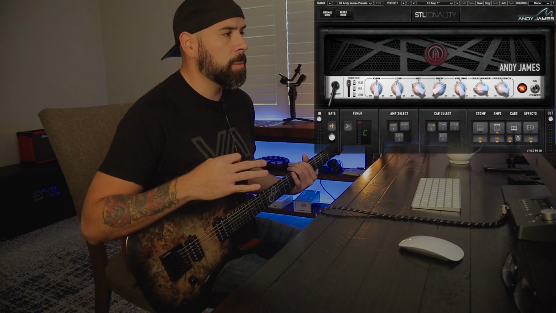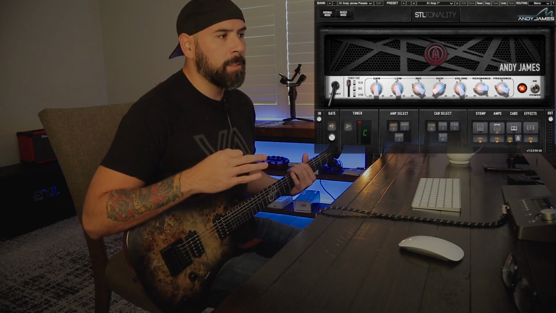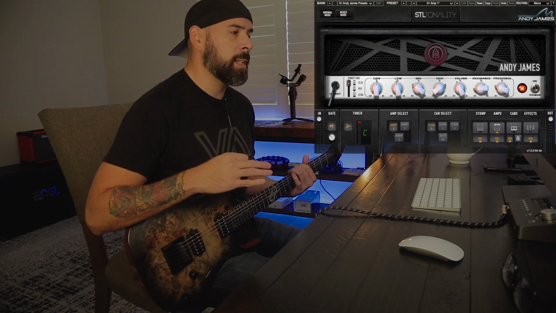All right, so enough talking, enough checking this thing out. Let's get into some of the tones. All right, so here we are on screen with the plugin. This is the default setting when you first open up the plugin, and honestly, this one sounds absolutely killer.